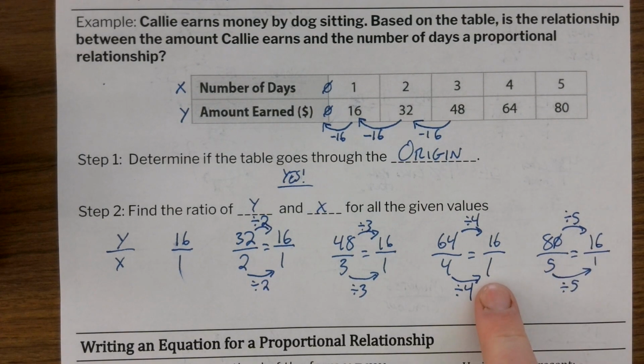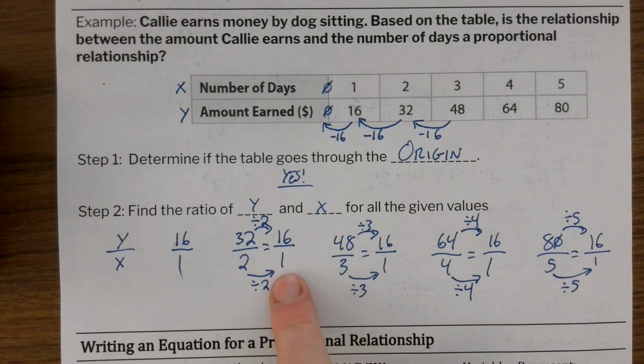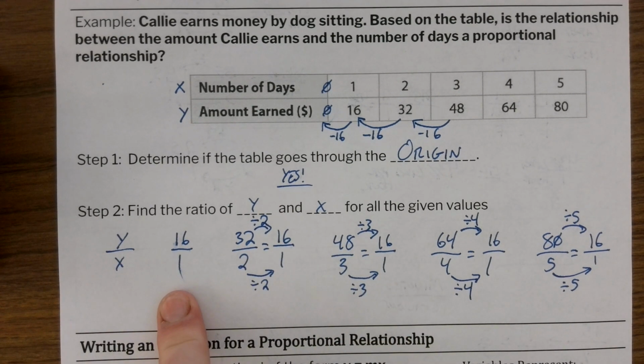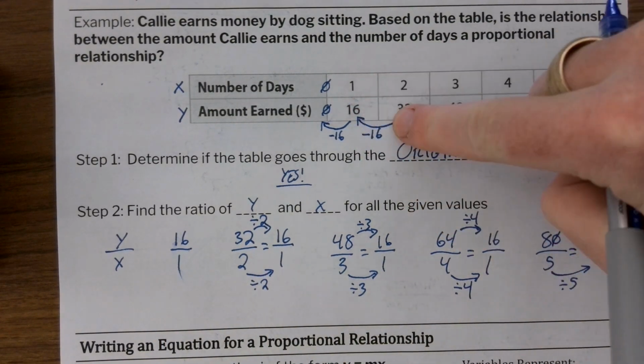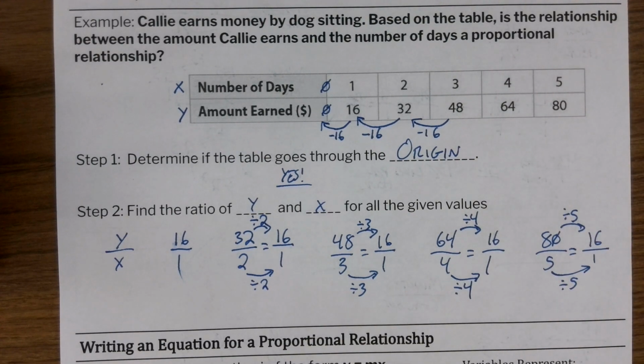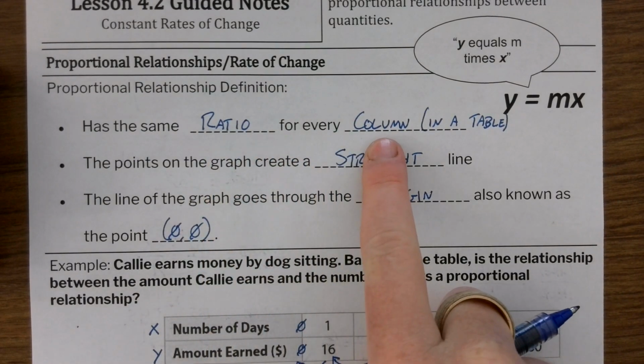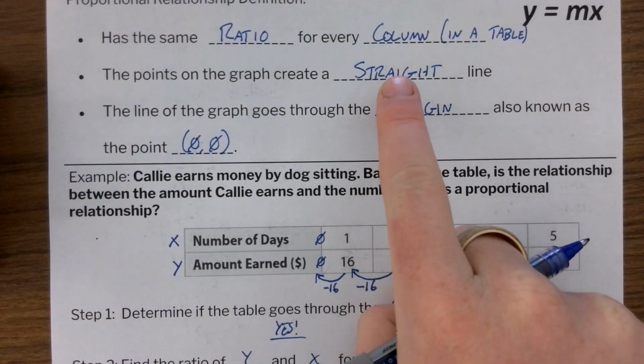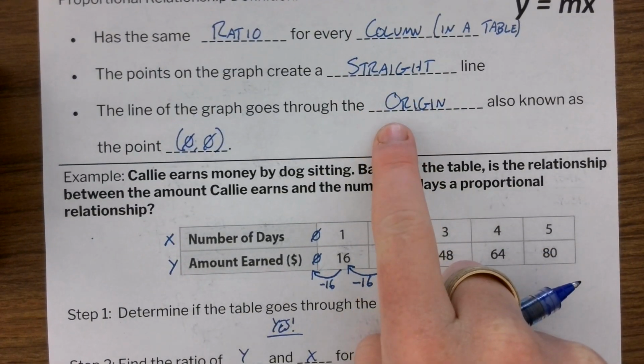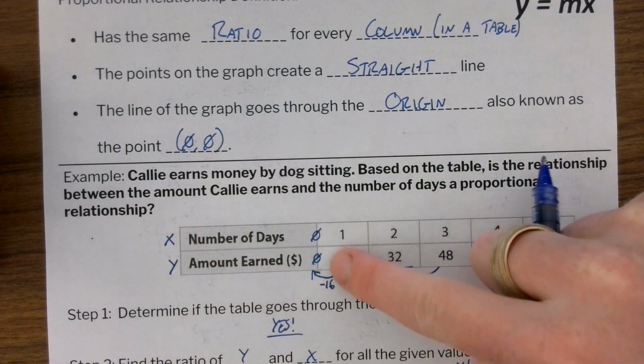16 over 1, 16 over 1, 16 over 1. So this is proportional because we get the same unit rate for each pair of points. We get the same ratio for each column, just like we set up here. Same ratio for every column, which means it's going to create a straight line, and we already know it goes through the origin 0, 0 because we checked.